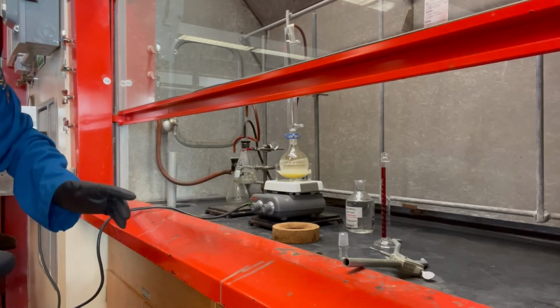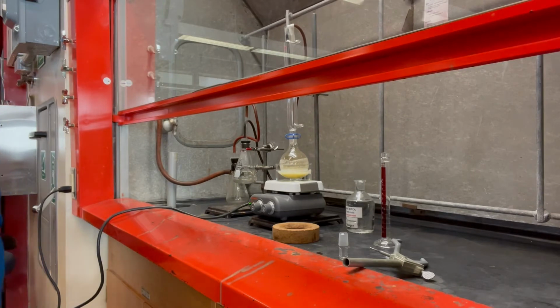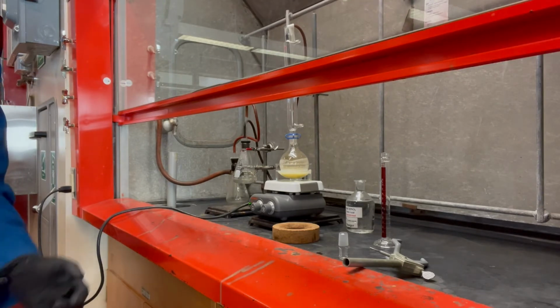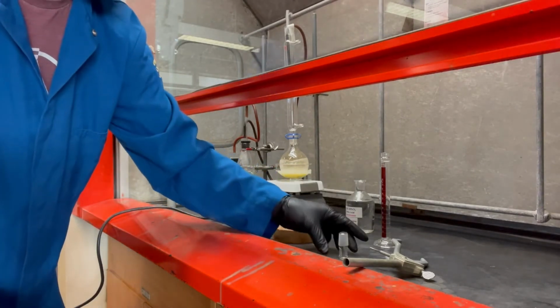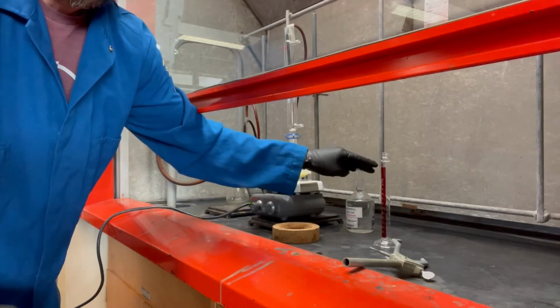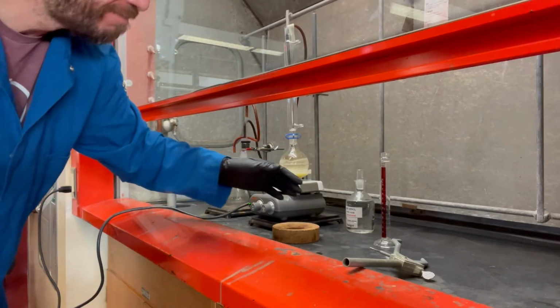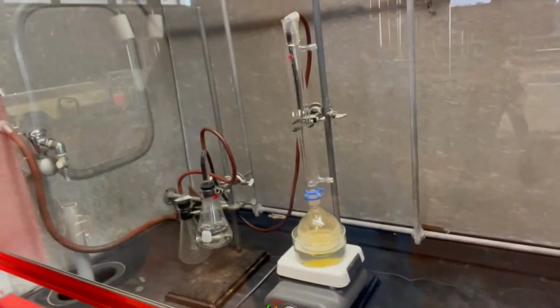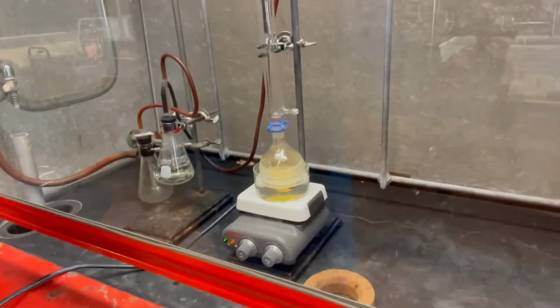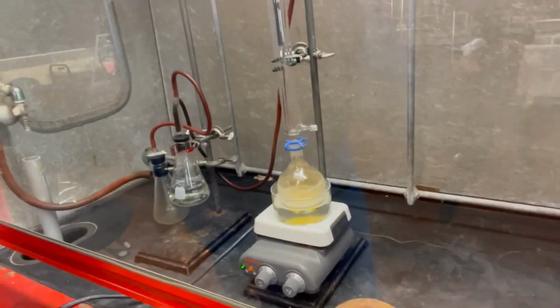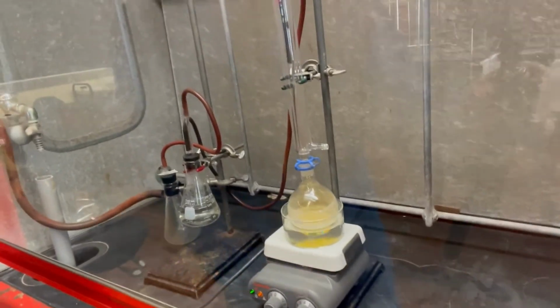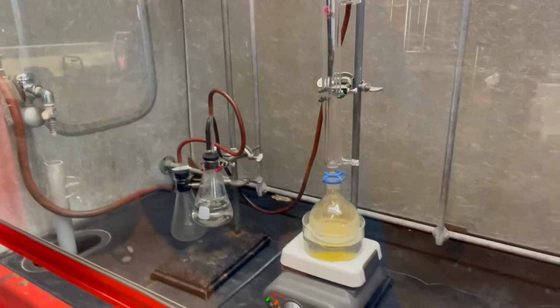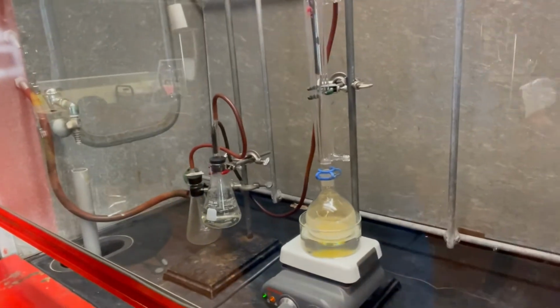Remember, we want to heat it to around 70 degrees. Yeah. All right. I'm gonna go change my gloves. Sitting in this lab, waiting on this flask. Gotta get the temperature. You better get there fast, because I can't start the timer until it reaches 70.